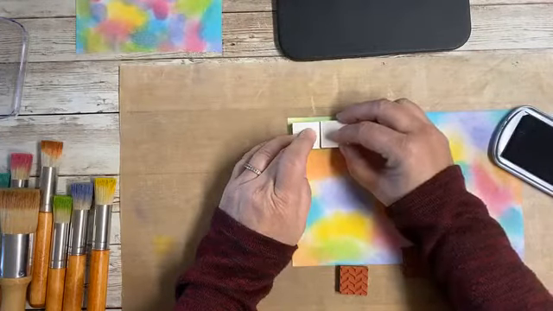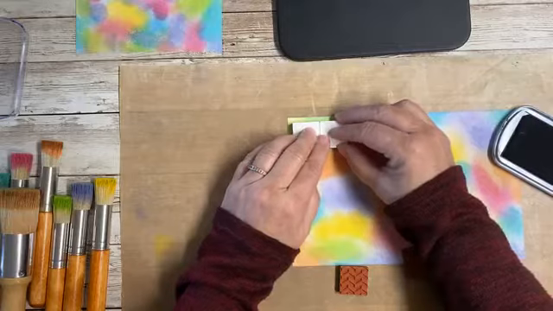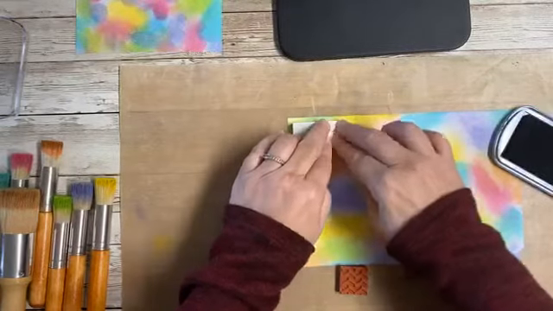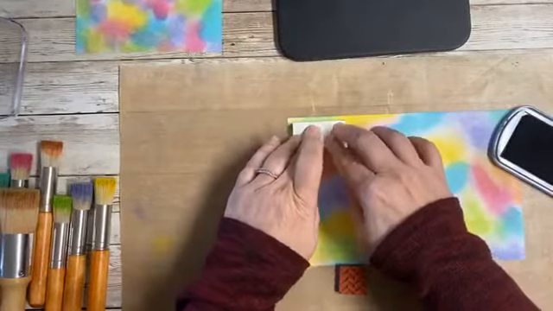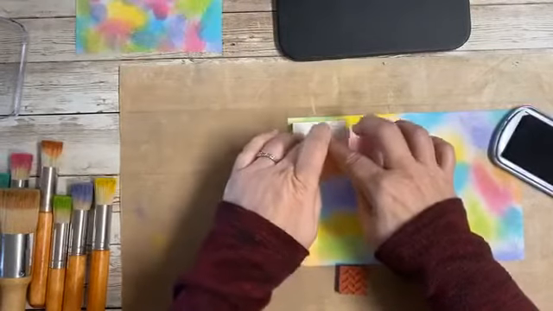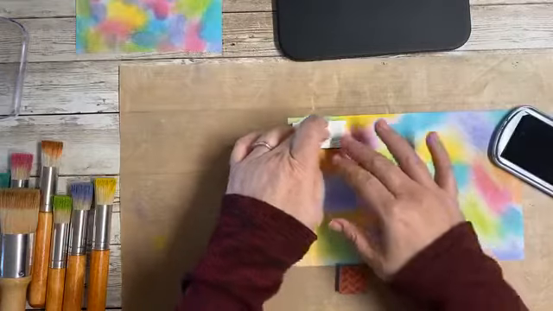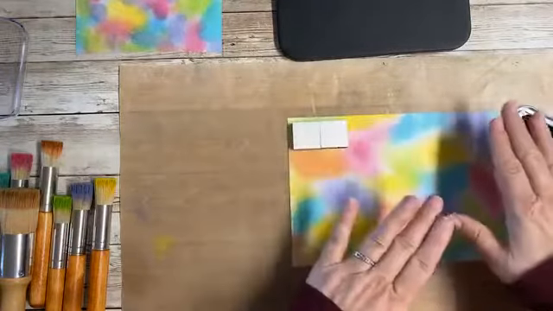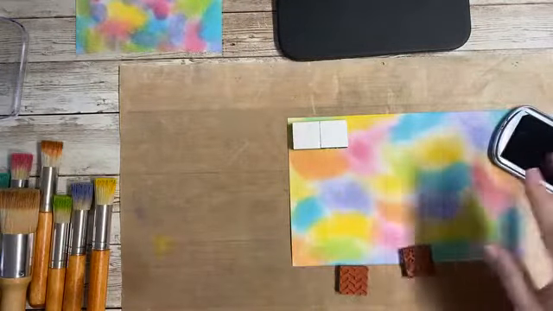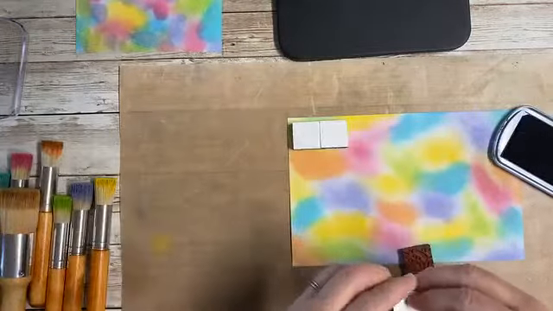This way I'm able to place this stamp directly next to the first stamp. And I know it's perfectly even. You don't need a stamp positioner or anything. You're able to just stamp continuously around.